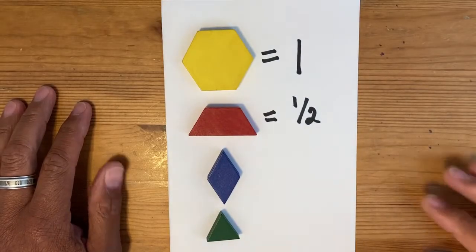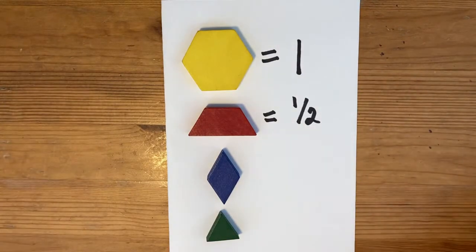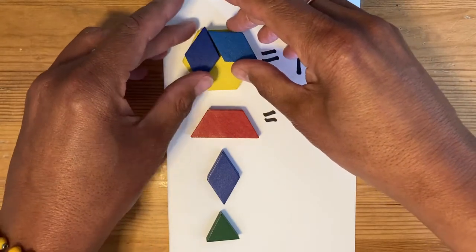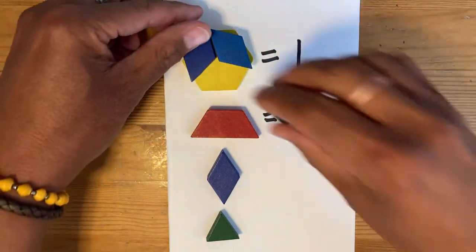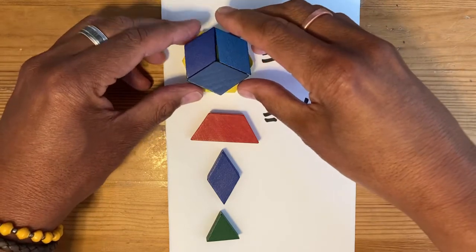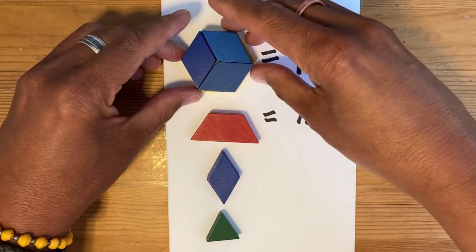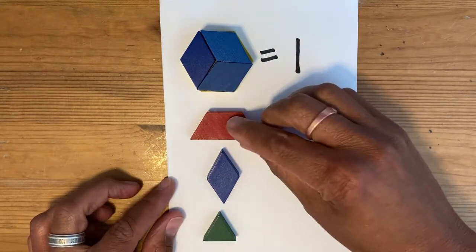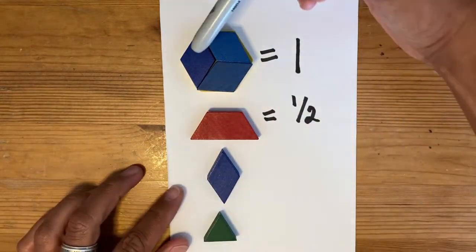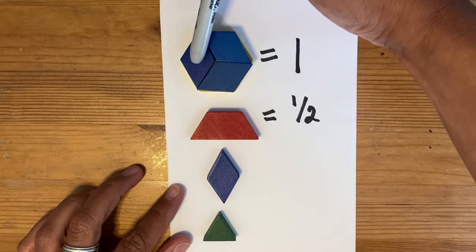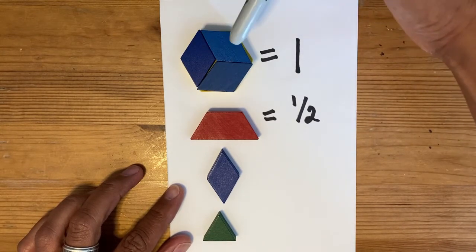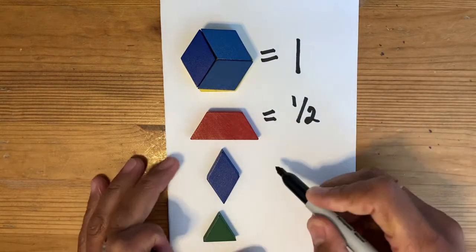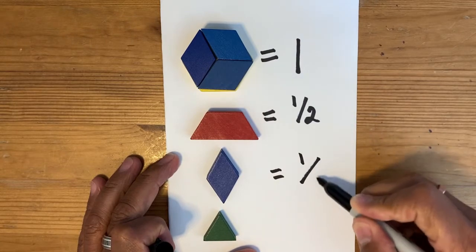What value did you figure out for the rhombus? Well, let me see how many rhombuses fit on this hexagon. Here we go, right there. All right. 3 of the rhombuses fit on the hexagon. So this rhombus is 1/3 of this whole. This is 1/3, and this is 1/3. So each rhombus equals 1/3.